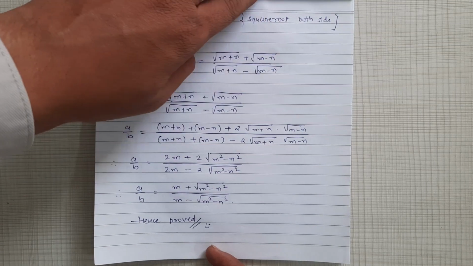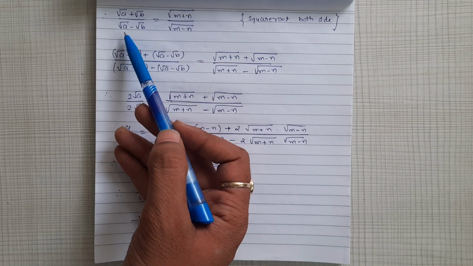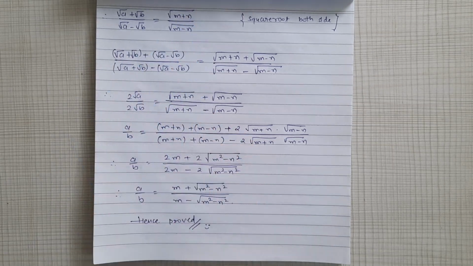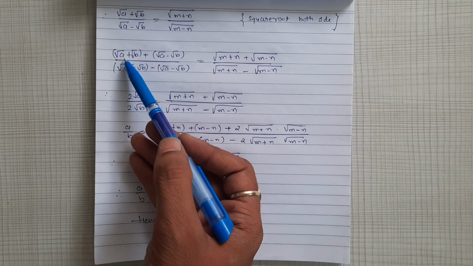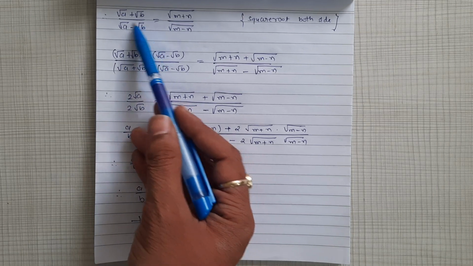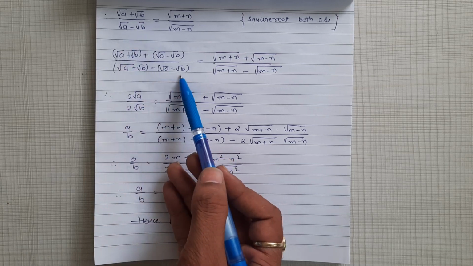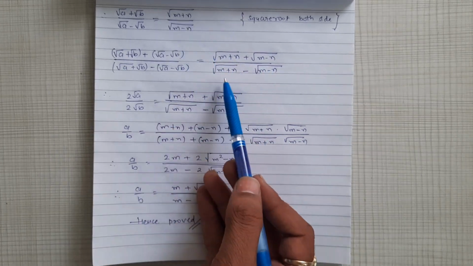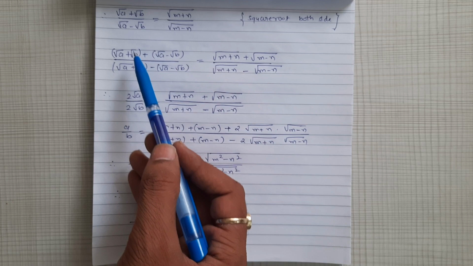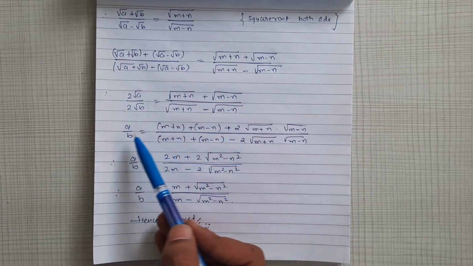This is just calculation. Square root of both sides. So it will be (square root of a plus square root of b) upon (square root of a minus square root of b), and here it will be square root of (m plus n) upon square root of (m minus n). Now again doing the same thing, numerator plus denominator, and numerator minus denominator, that is root a plus root b plus root a minus root b, upon root a plus root b minus root a plus root b. Similarly, root (m plus n) plus root (m minus n), upon root (m plus n) minus root (m minus n). Open the brackets and you will get 2 root a upon 2 root b. This will be the same.